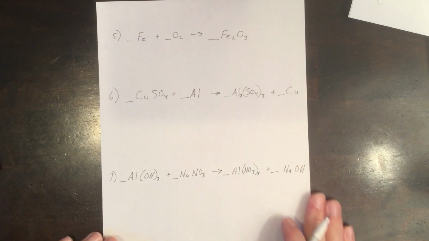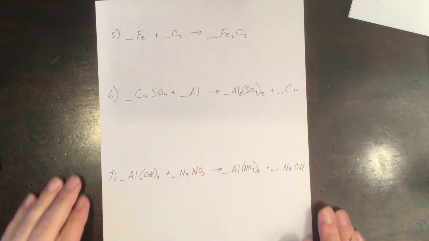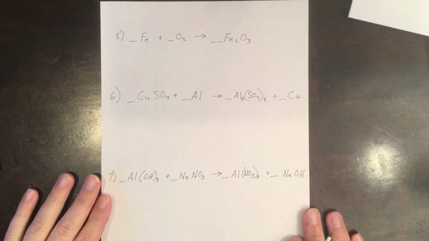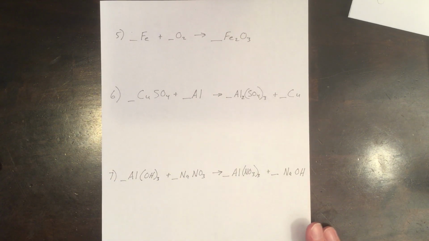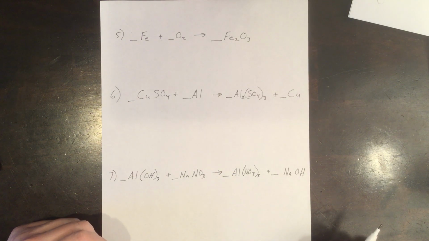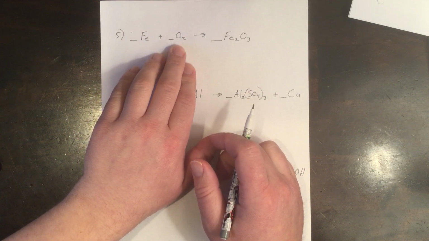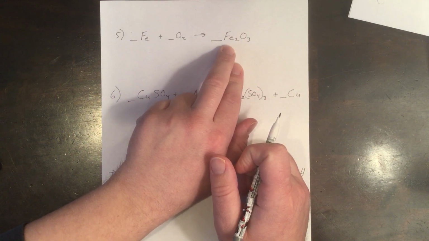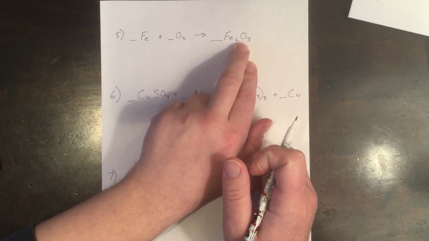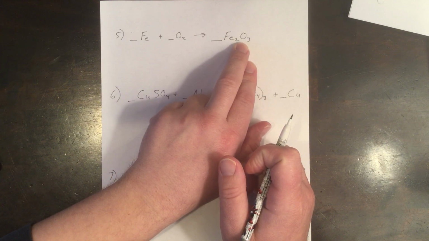Now here are some maybe more difficult looking ones. I'd pause it, I'd write them down, maybe give it a shot first, and then we'll do them here. Okay. So, iron metal, oxygen gas make iron 3 oxide, it would be. Make sure I got that right.